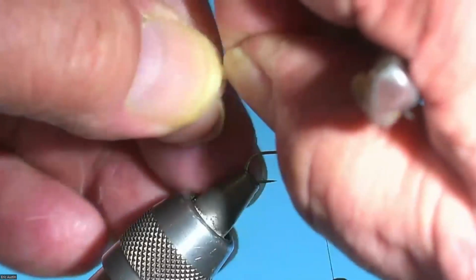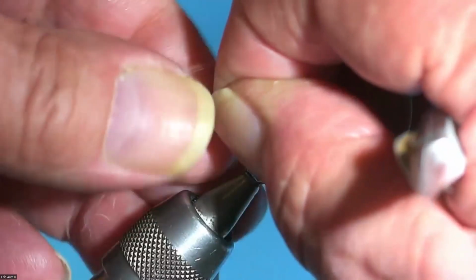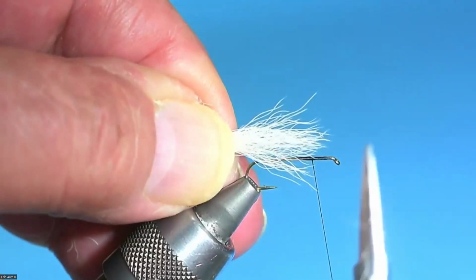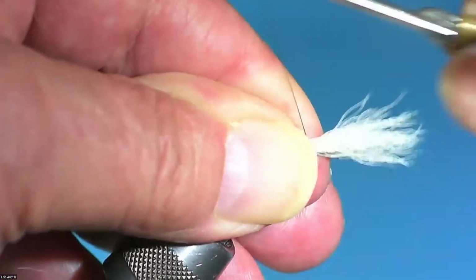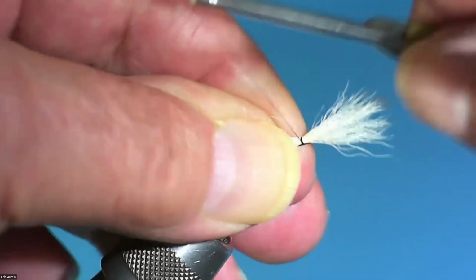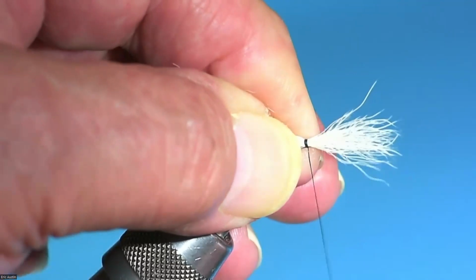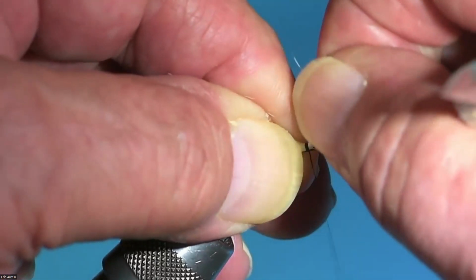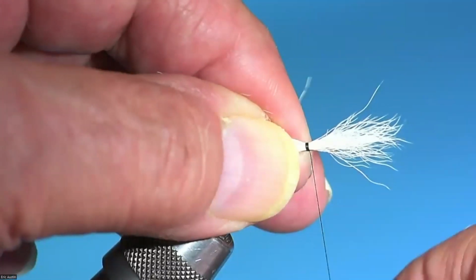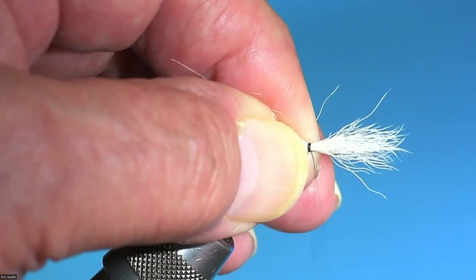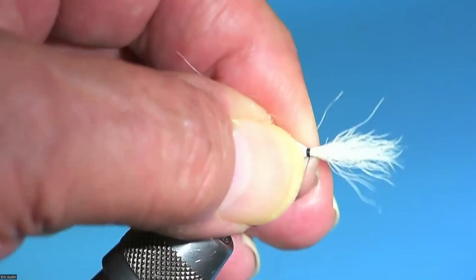And I want this wing to be kind of high. Maybe not totally hook length, but at least to just behind the eye. And I want to keep everything on top of the hook as best I can. I'm going to twist up the thread to make it stronger. And don't ask me whether I'm twisting clockwise or counterclockwise. You could actually twist it either way as long as you went far enough.